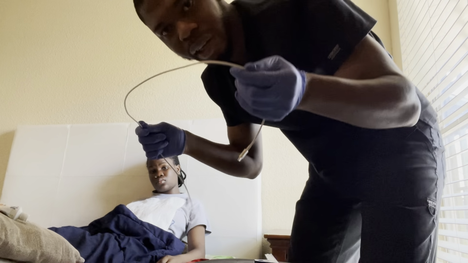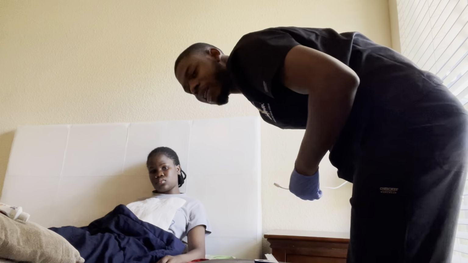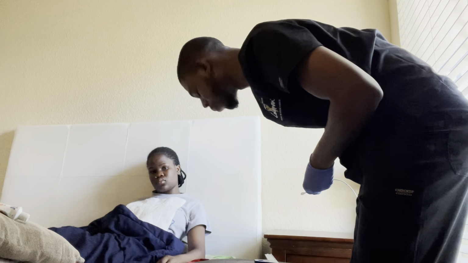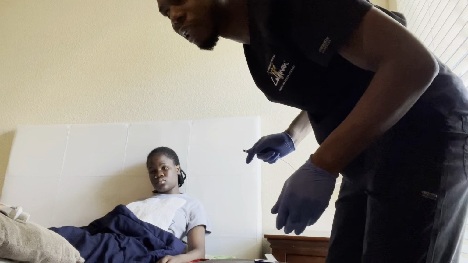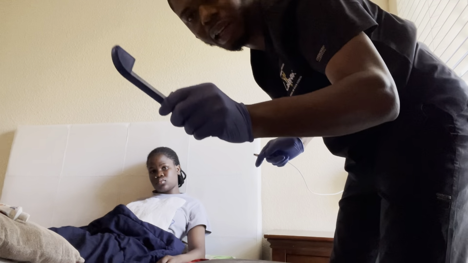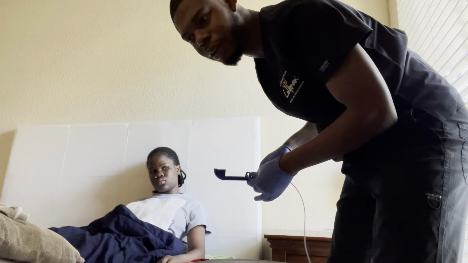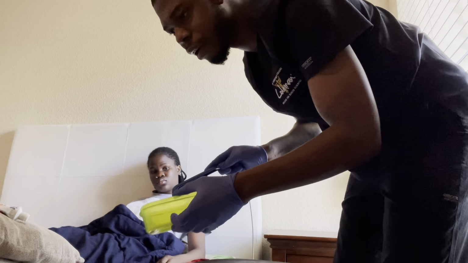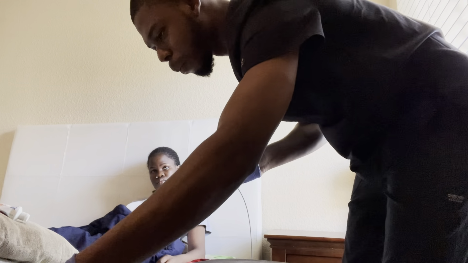I will take my suctioning tubing and I will connect it to the suctioning machine. I will turn on the suctioning machine. I will take the other end of the suctioning tubing and I will connect it to the Yankauer catheter. Now that I'm done, I will suction a little amount of water to verify that the suctioning mechanism is working perfectly.